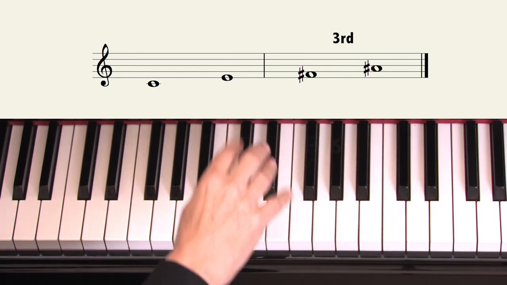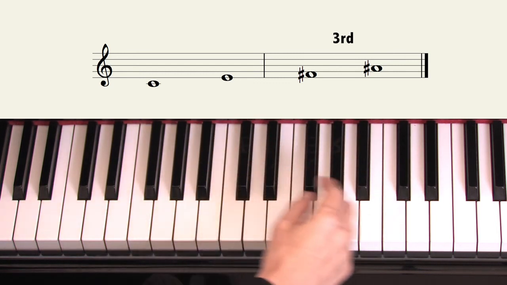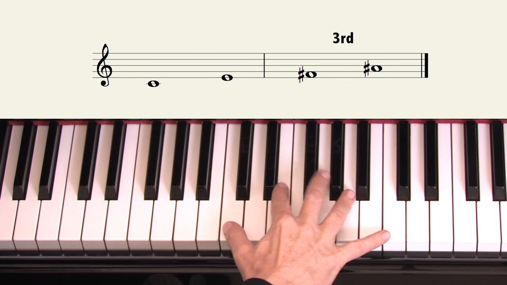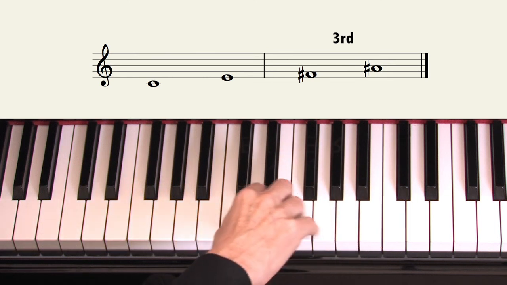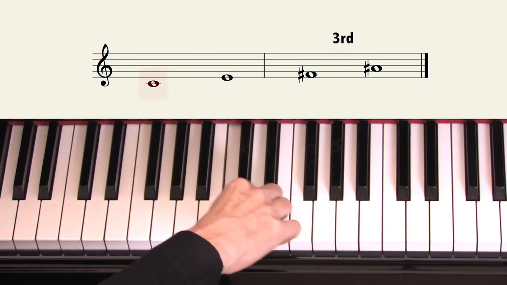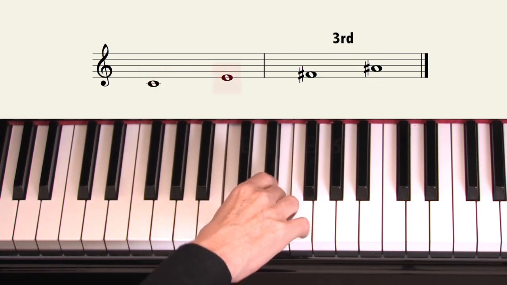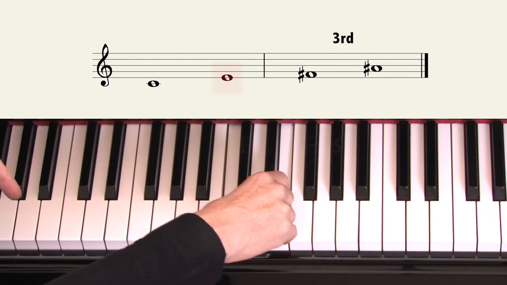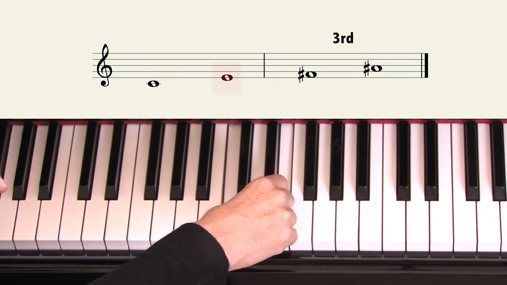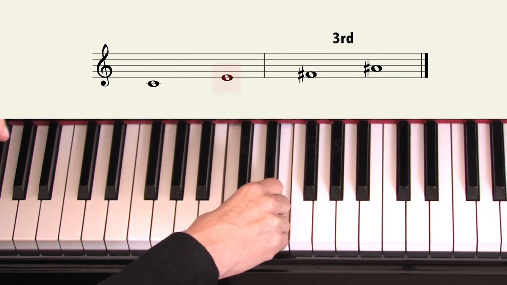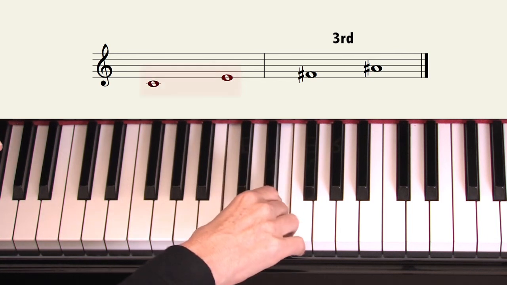So I'm going to go back to C because C major is the clearest way for us to see how music is laid out. And I'm going to count 4 semitones up. 1, 2, 3, 4. And I land on E. The C to E is a third still because it's got 3 named notes. So it's a major third.